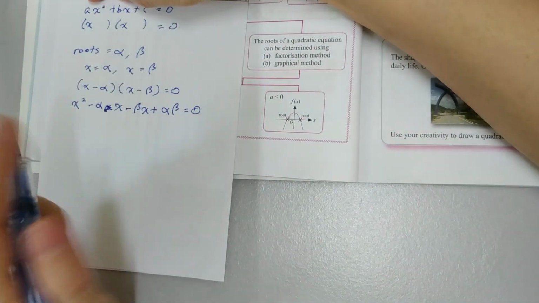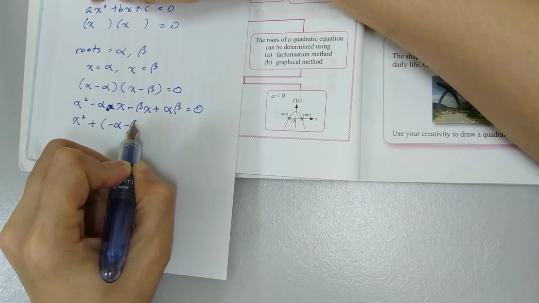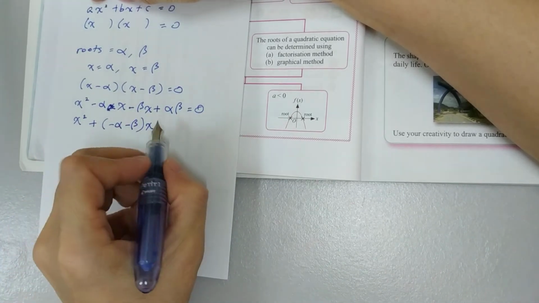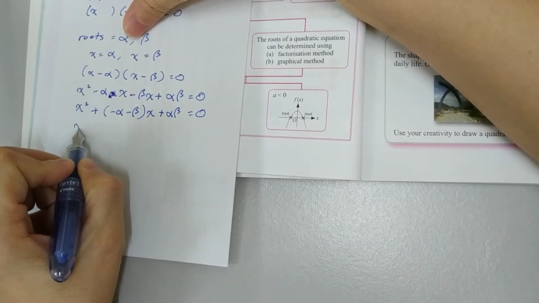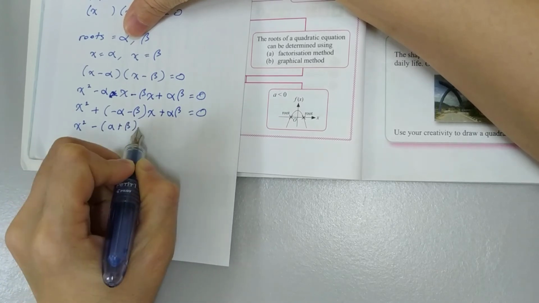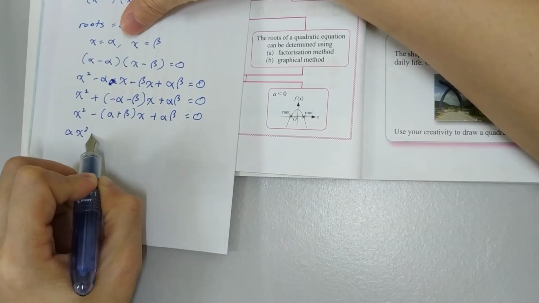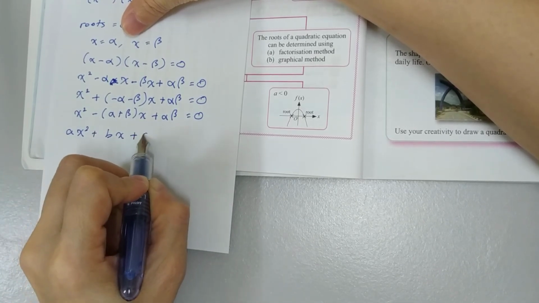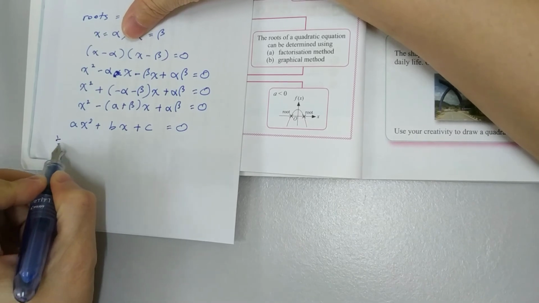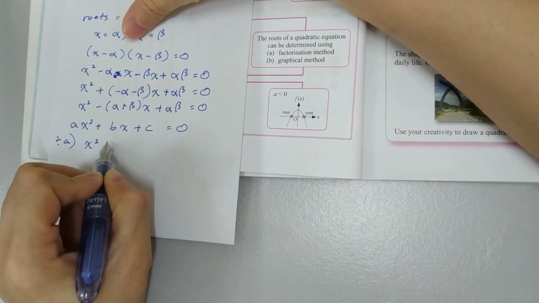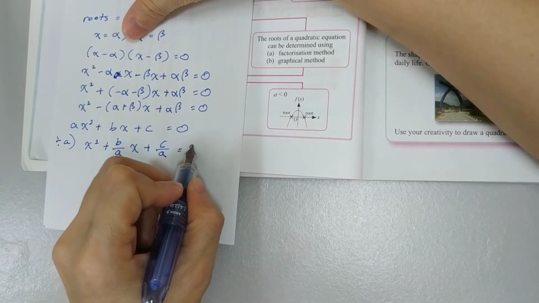In this case, a is 1, so you have x squared plus negative alpha negative beta x plus alpha beta equals 0. Or you can write it as x squared minus (alpha plus beta) x plus alpha beta equals 0. And if I compare this with ax squared plus bx plus c equals 0, because there is no number in front of x squared here, whatever number I have, I divide by a to get x squared plus b over a times x plus c over a equals 0, since 0 divided by a is 0.